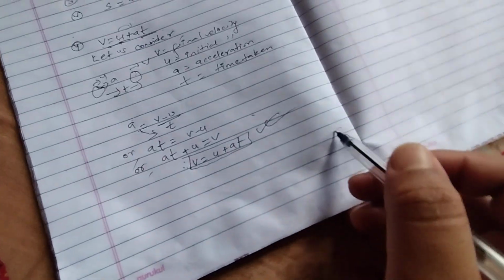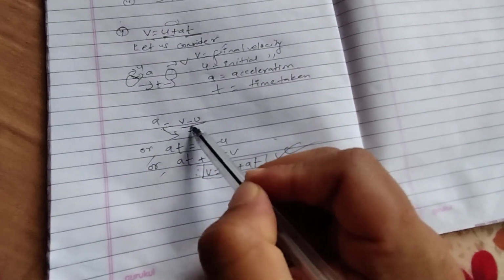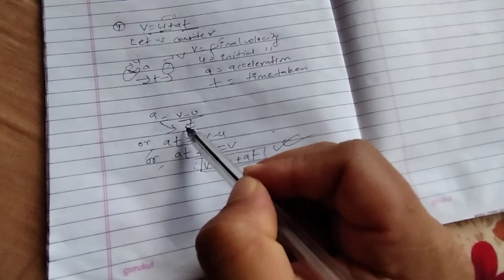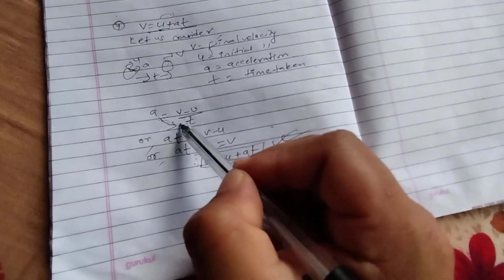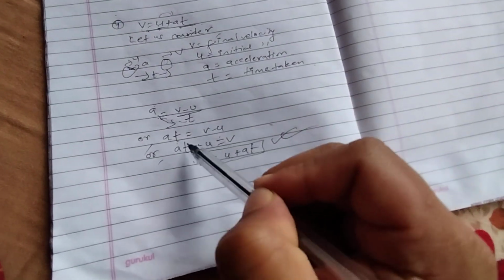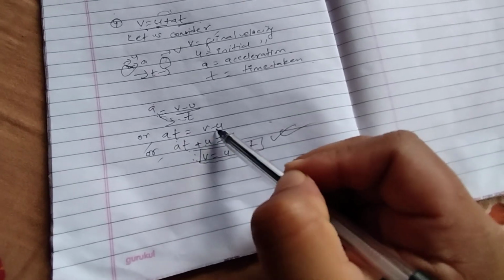This is the first relation. Okay, simply from the definition of acceleration, a = (v − u)/t. After cross multiplication, a into t becomes at, and this minus u, when it comes to the LHS, becomes plus.